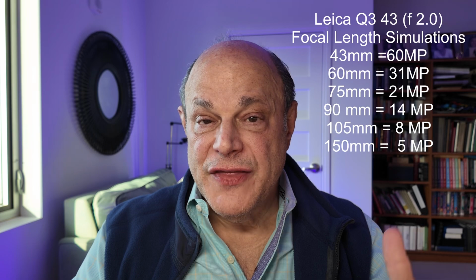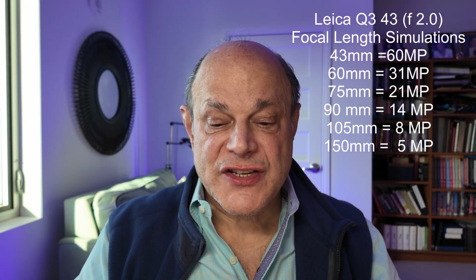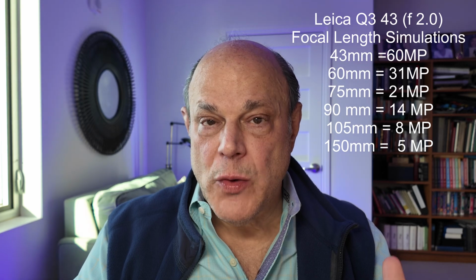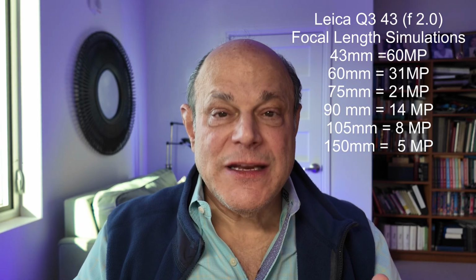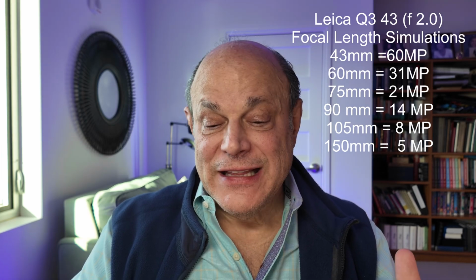That has an f-stop fixed at 2.0. And to just give you some of the simulations on that, the 43 has 60 megapixels. The next step would be 60mm. That'll give you 31 megapixels. 75 will give you 21 megapixels. 90mm will give you 14 megapixels. 105mm will give you 8 megapixels. And the last step on the Leica Q3-43 for focal length simulation is 150 at 5 megapixels.